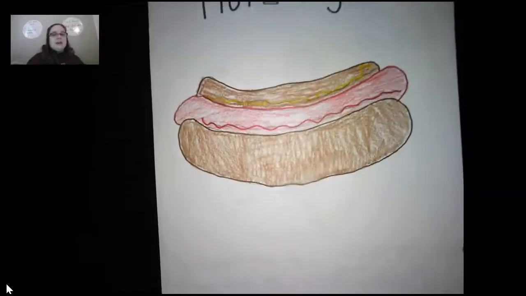Okay, so then I have to add my labels. And if you have a food one, it's pretty straightforward. If you have an animal, remember you could just be labeling the parts of its body. We kind of touched on that yesterday. If you have a sports one, maybe you have a basketball and a basketball hoop or something like that. So Miss Greyhouse is going to go ahead and model labeling hers. So I'm going to make sure each thing has a label.